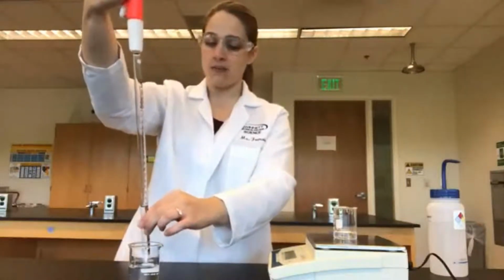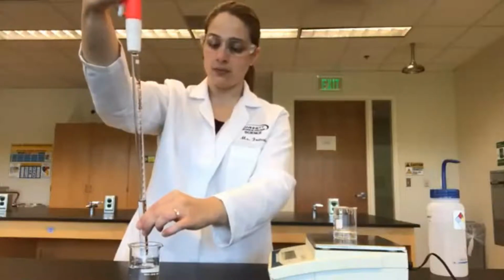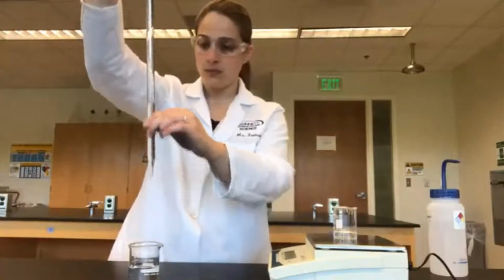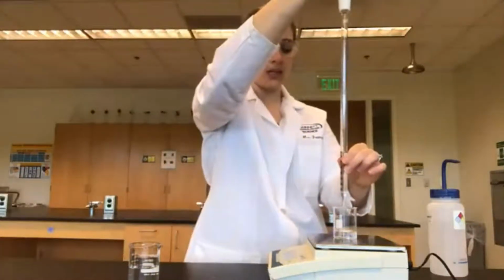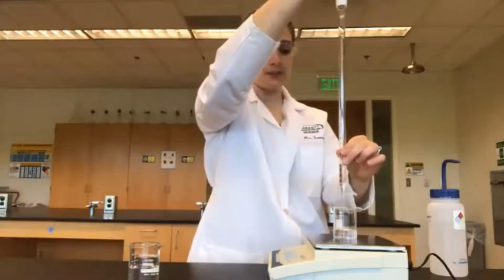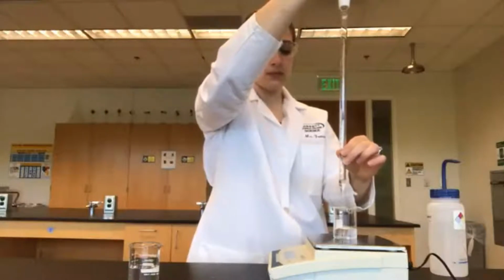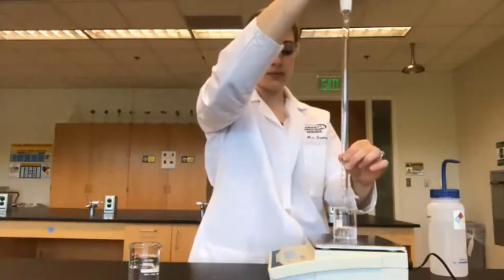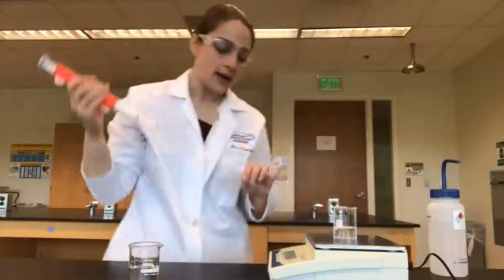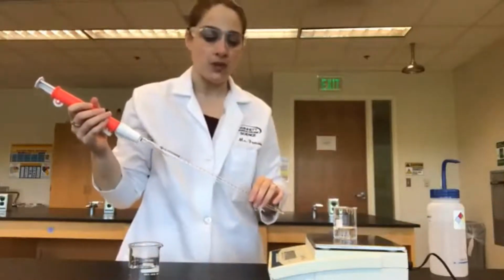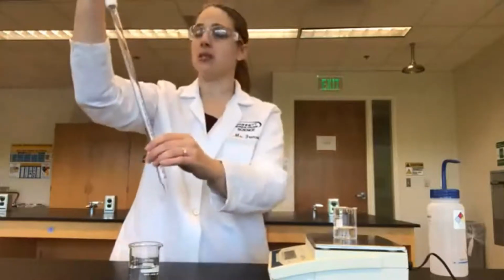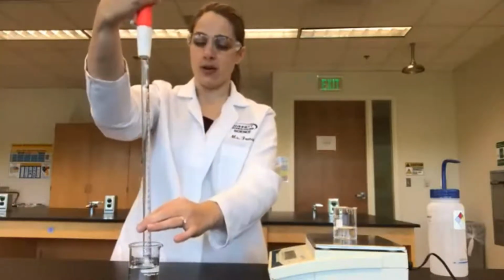Again, we go up to 15. Make sure the bottom of the meniscus is right on the line. And our new mass is 48.31 grams. Let's get our third.